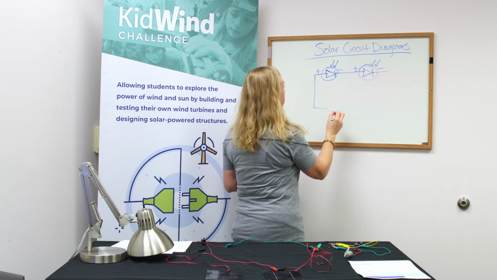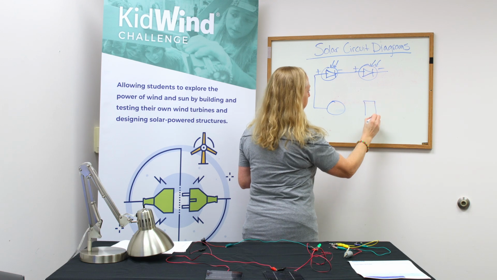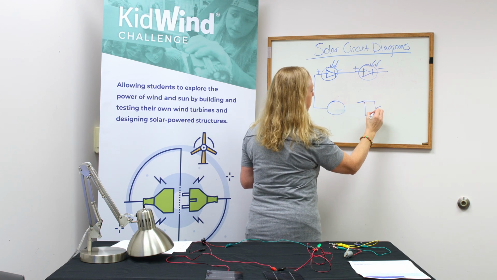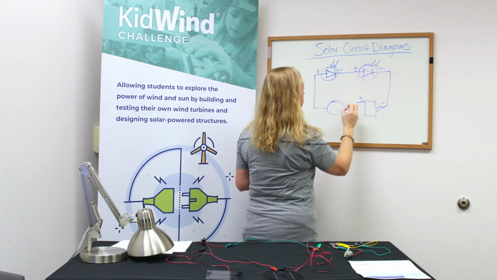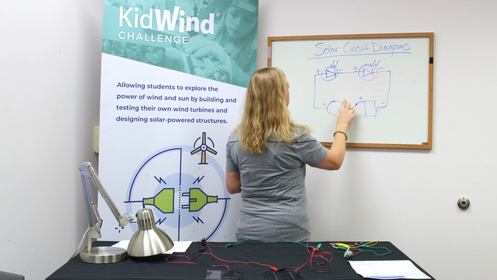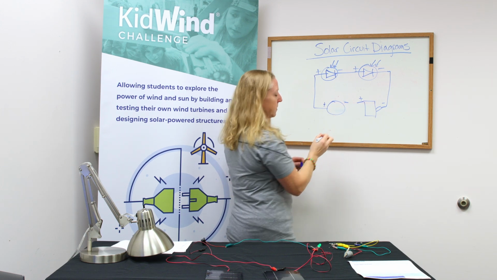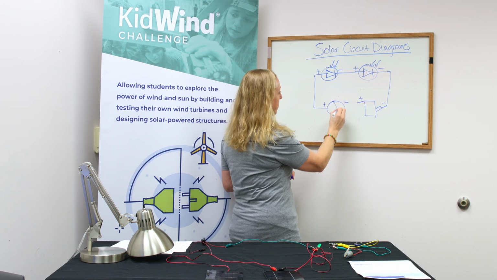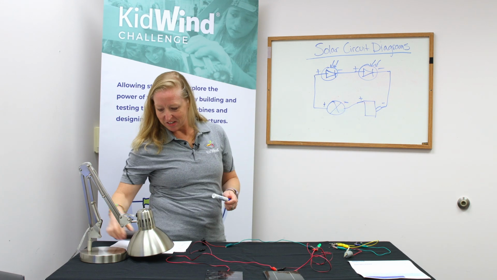And then you have your 2 loads. There's your negative side and your positive side and your negative side and your positive side. Is that right? Positive side and your negative side of the light. I think that's the symbol for an LED. Did I get that?